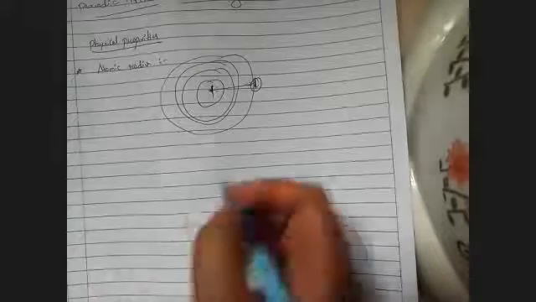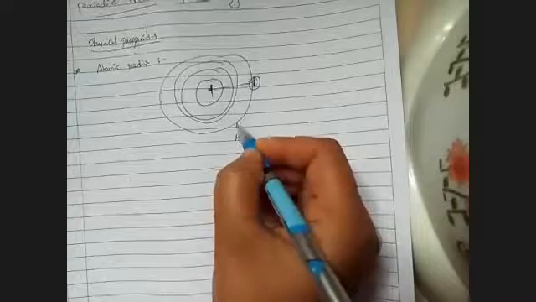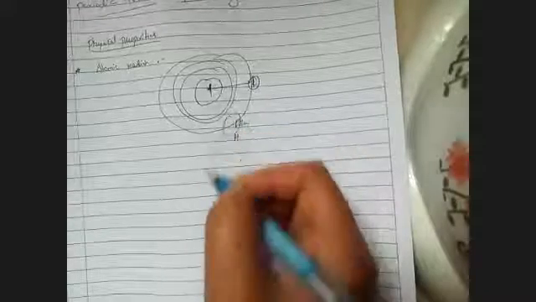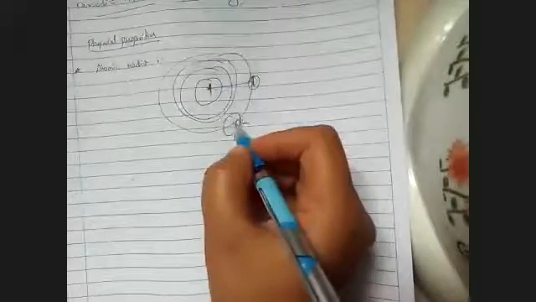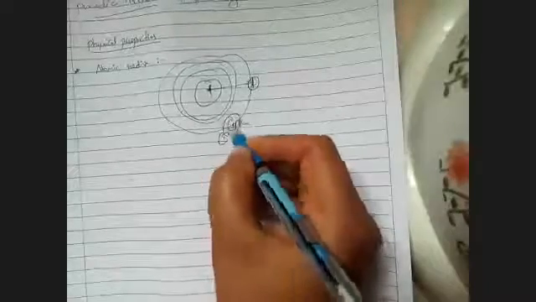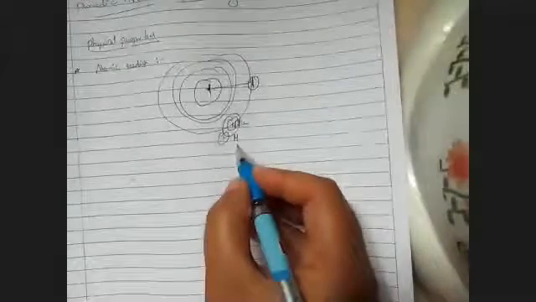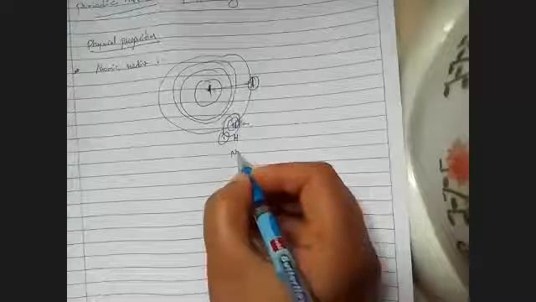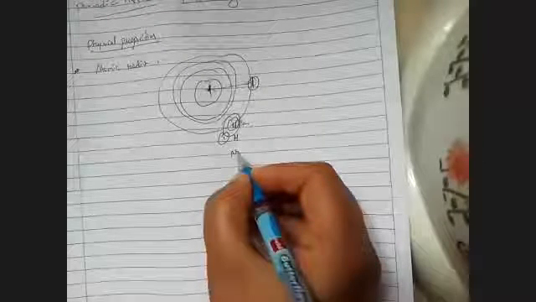For example, just look at your periodic table. If you start with the first alkali metal in the first period, hydrogen, and if you focus on the first group, there are hydrogen, sodium, potassium, calcium, rubidium, cesium.